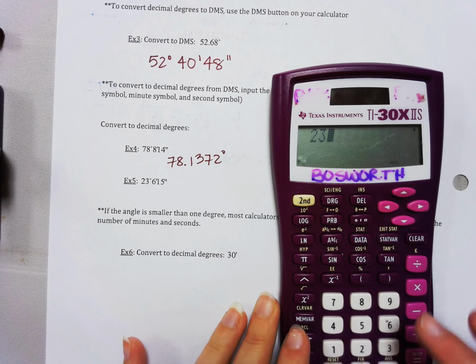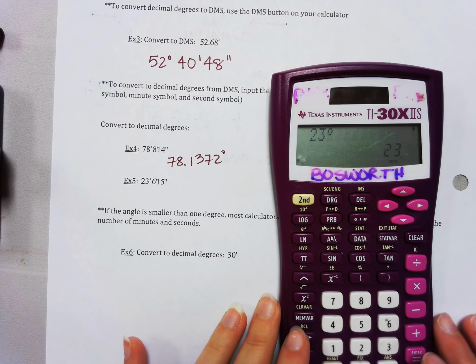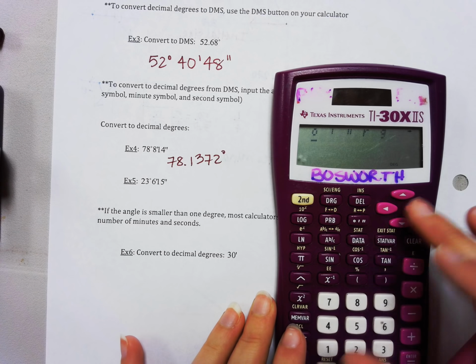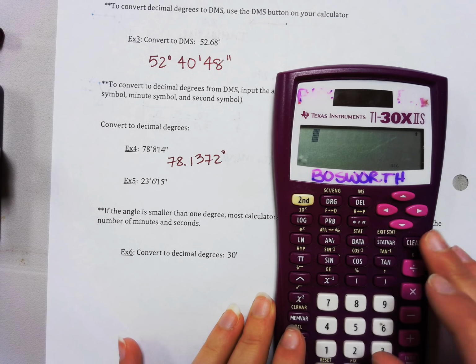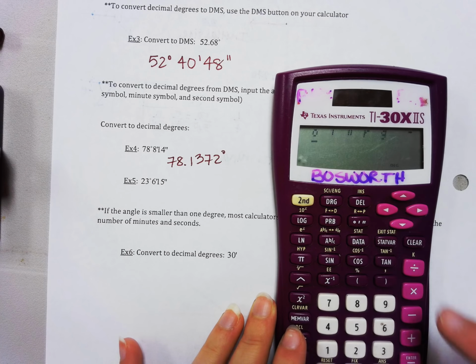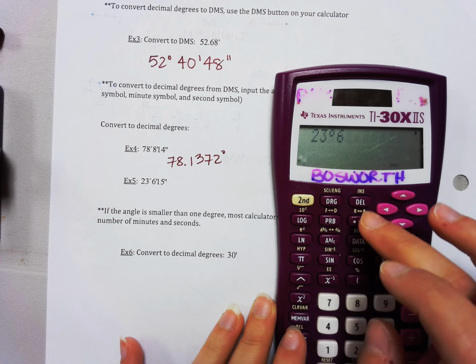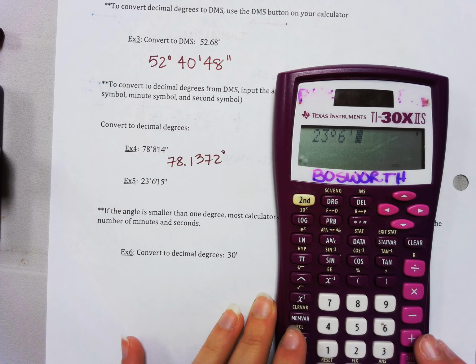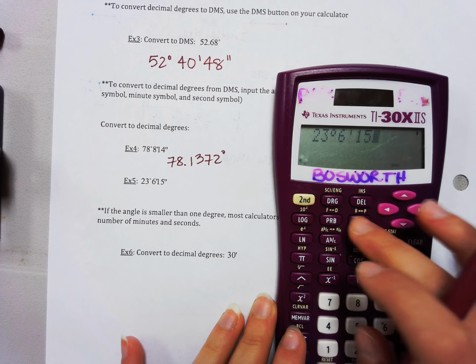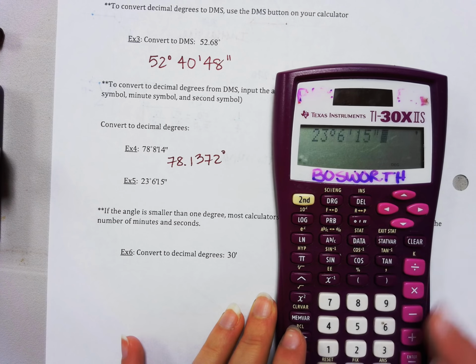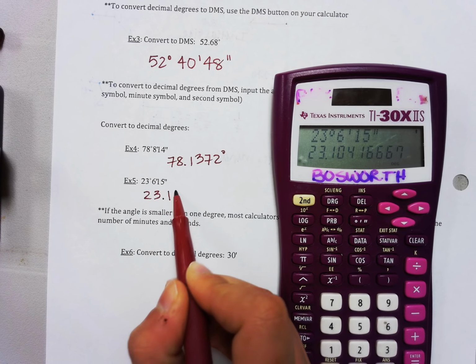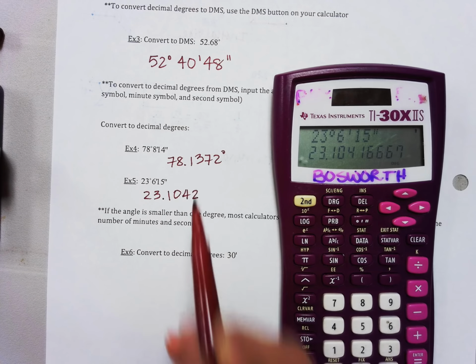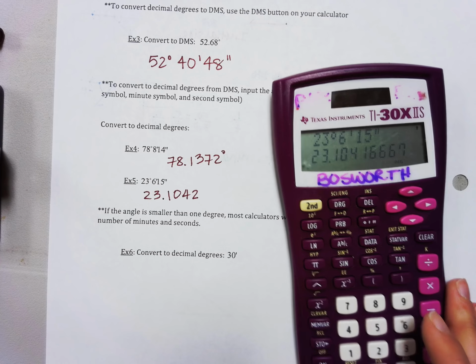So 23 degrees, 6 minutes, and 15 seconds. So we should get 23.1042 degrees.